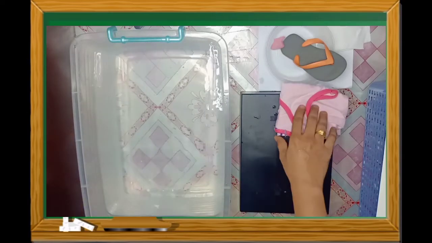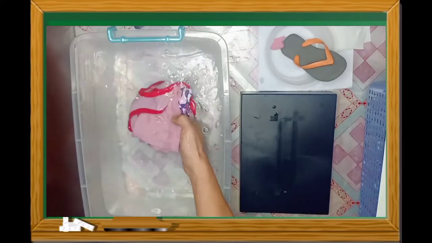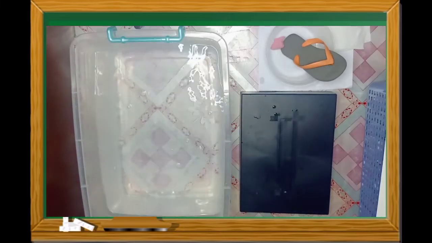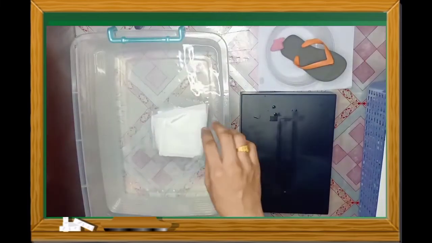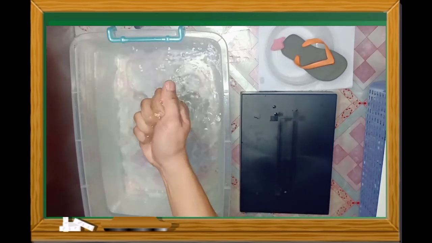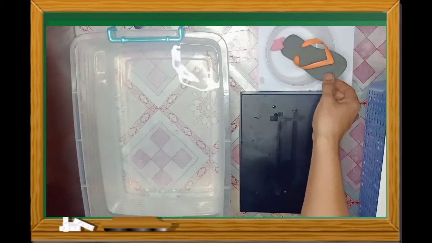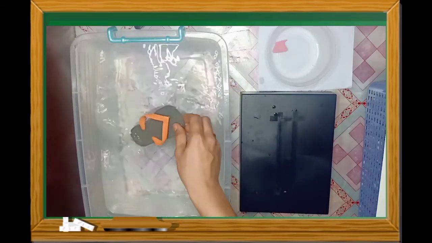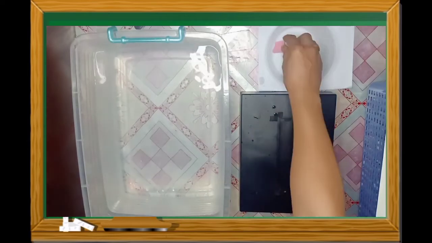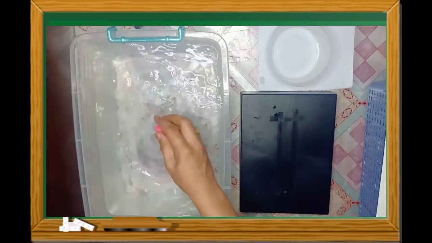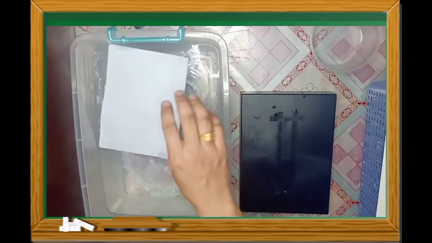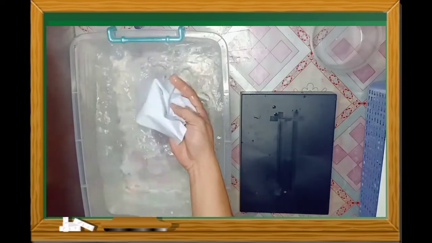Third, t-shirt. What happened to the t-shirt as I squeeze? Next, tissue paper. What happened to the tissue paper? And then, I squeeze. Next, a rubber slipper. What happened to the rubber slipper? Then I squeeze. Next, rubber mat. What happened to the rubber mat when I squeeze? And last, a bond paper. What happened?